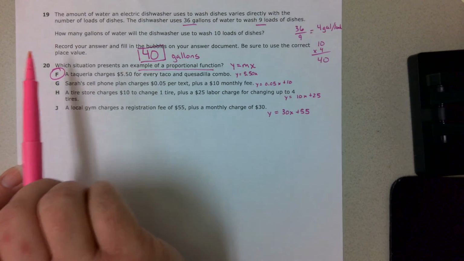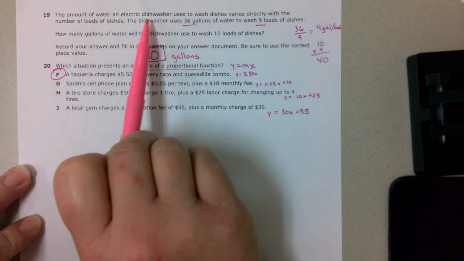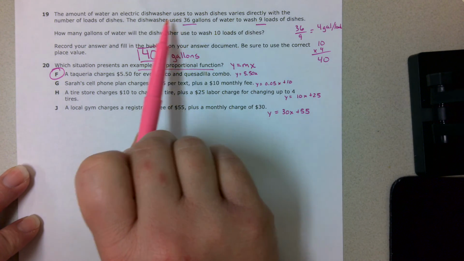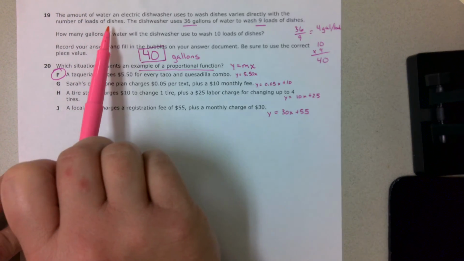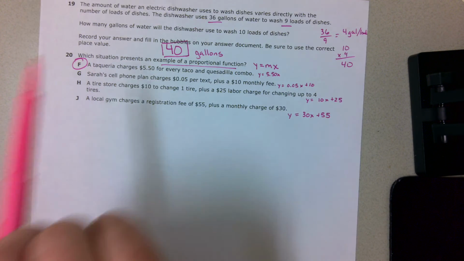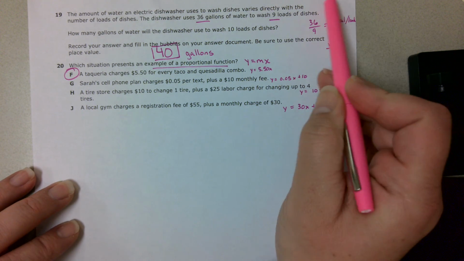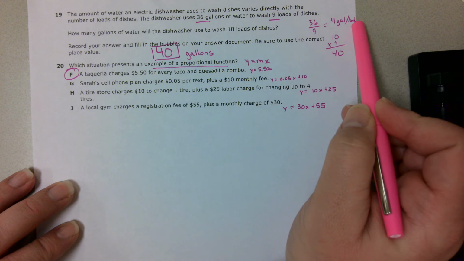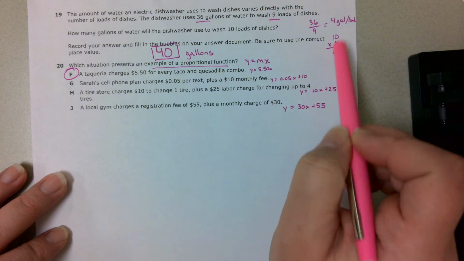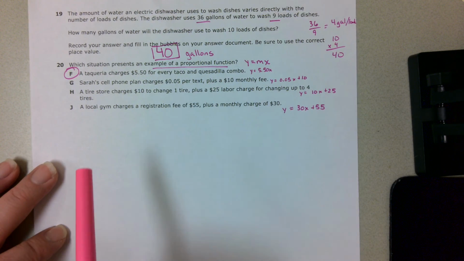Number 19, the amount of water an electric dishwasher uses to wash dishes varies directly with the number of loads of dishes. The dishwasher uses 36 gallons of water to wash 9 loads of dishes. How many gallons of water will the dishwasher use to wash 10 loads of dishes? So I found my unit rate, I divided, it was 4 gallons per load, and then I just needed to multiply by 10, and I got 40 gallons.